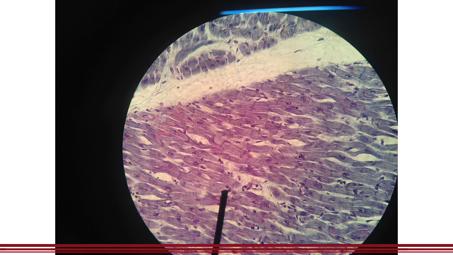Unlike skeletal muscle, cardiac muscles contain a single nucleus. Okay, they are uninucleate, meaning they only contain one nucleus per cell, unlike skeletal muscle, which have multiple. Also, unlike skeletal muscle, the nucleus is now located centrally. Okay, in contrast to skeletal muscle, where the nuclei are located in the periphery.